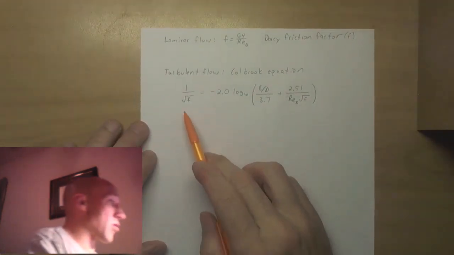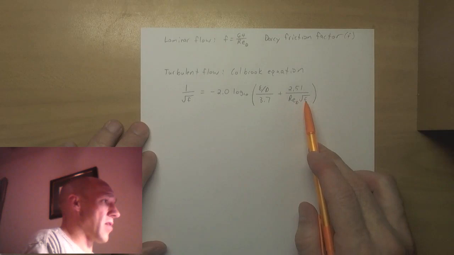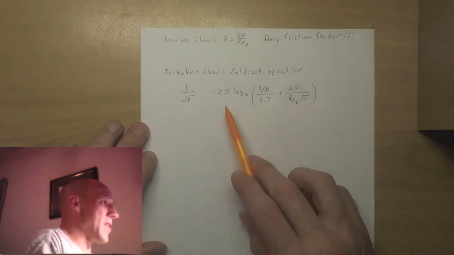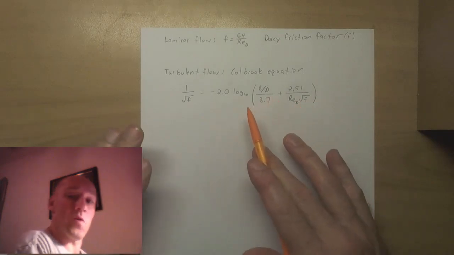You'll notice that the square root of F is on both sides of the equation. All right. So how did you come about this? Well, you just measured it.